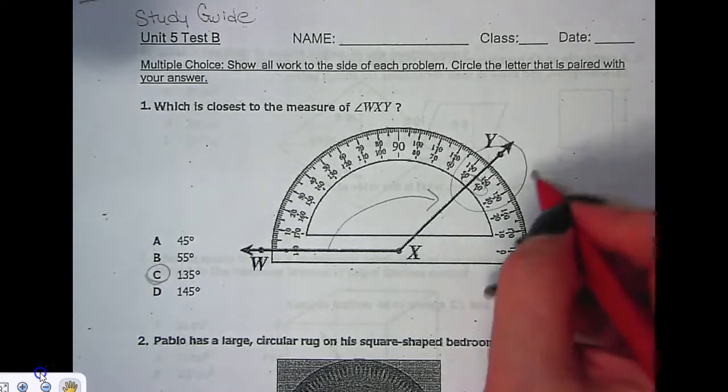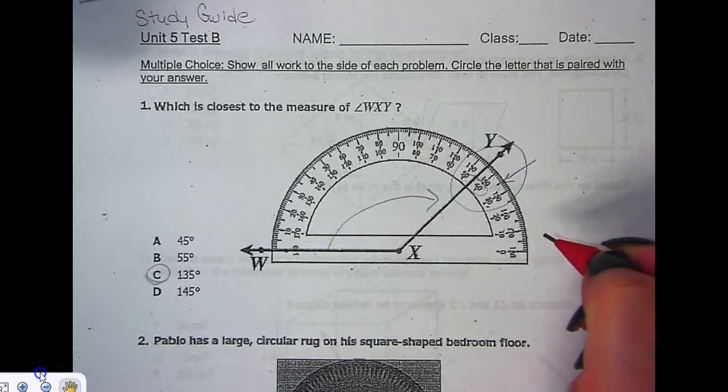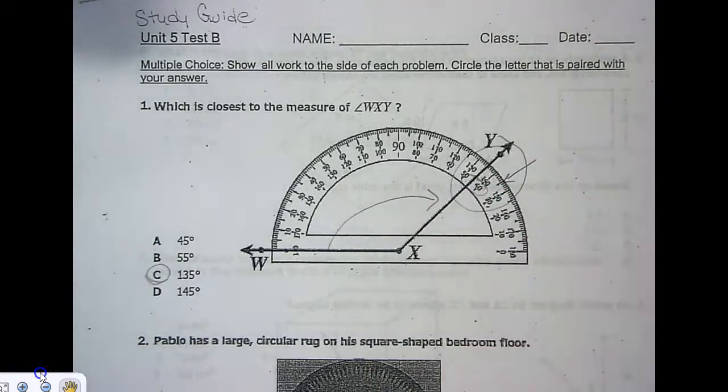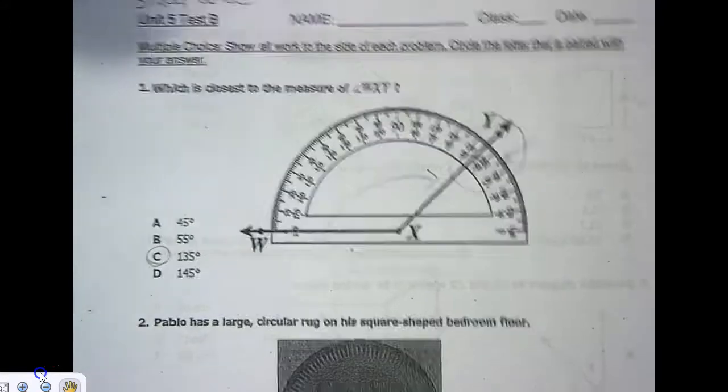Lots of people picked 145, and 145 would be right there. But we're between 130 and 140. That's 135. Questions on that one? I don't think you have any like that on the test because that's not really a 7th grade problem. That's a little bit too easy.